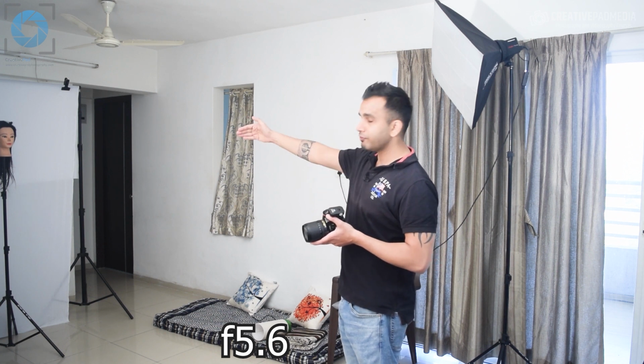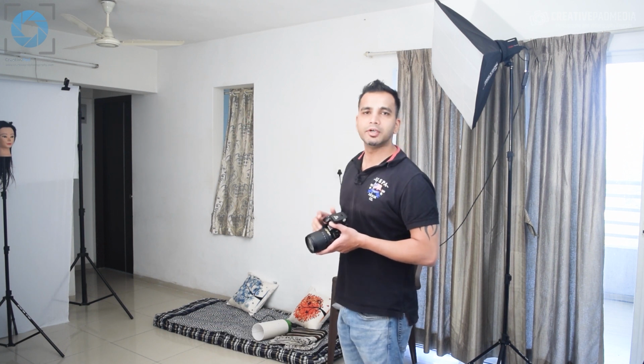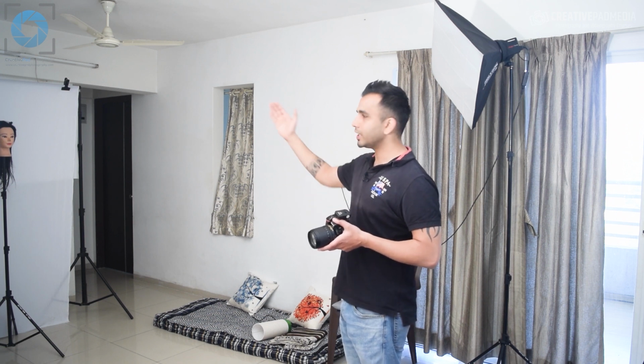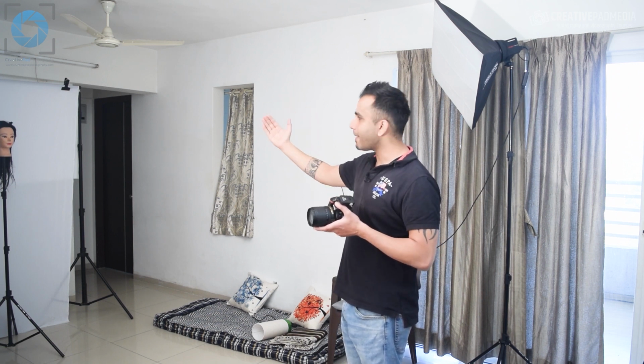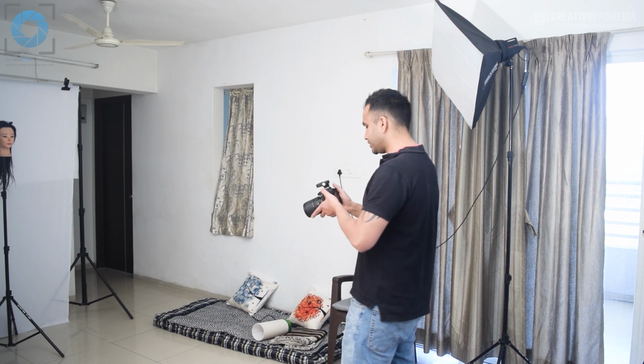So I'll be correcting that by using a small f-stop number. I'm using f5.6. I've already done this trial and error and I've seen that at f5.6 this mannequin is receiving enough light. But what we're concentrating on is what happens to the backdrop when we do this. So let's take this shot.